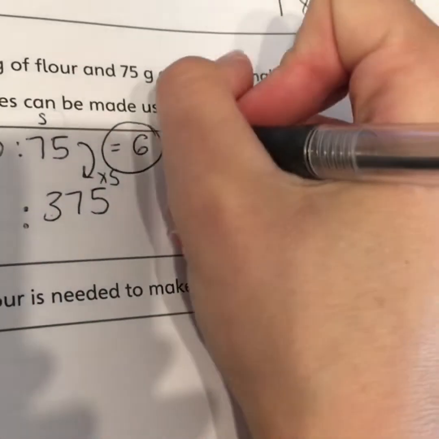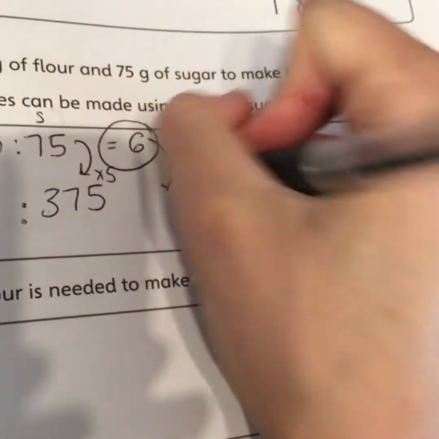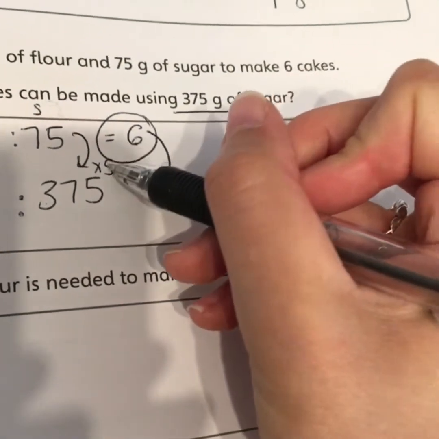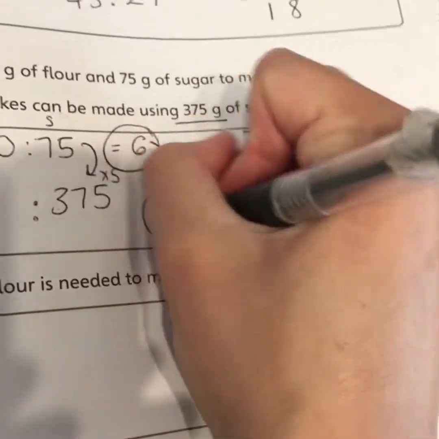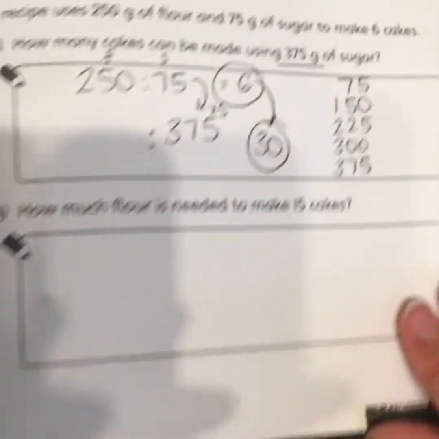So because of that, rather than making 6 cakes, I can do 6 times 5, 5 lots of 6 cakes, which would be 30. So I can make 30 cakes.